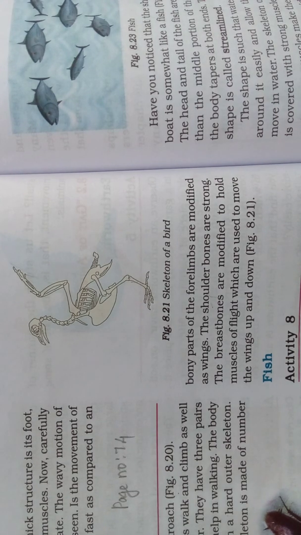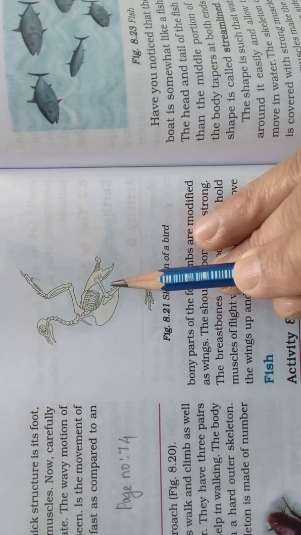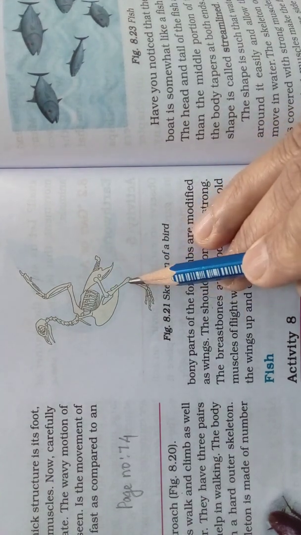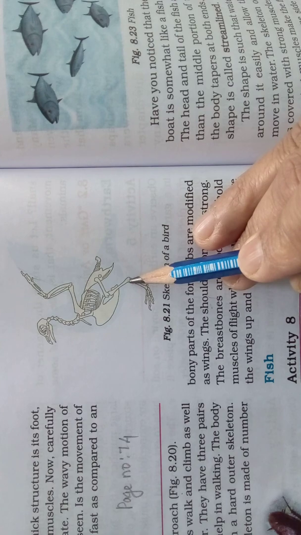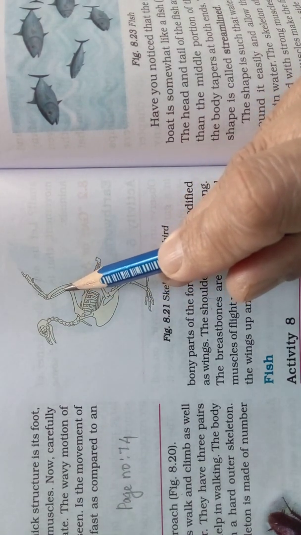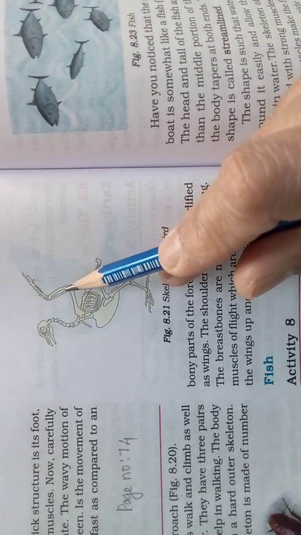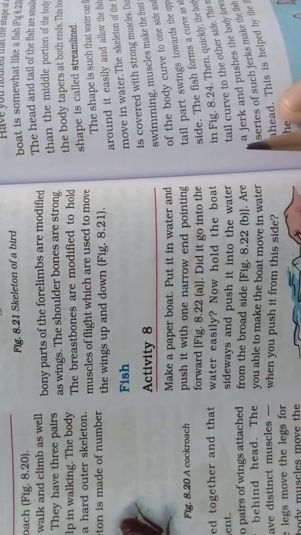In this way the movement occurs in the bird. It can fly in this way. It has the hind limbs, and with the help of hind limbs, it can walk and perch. The forelimbs are converted into wings. Understood, children? Come, we will see the next movement, movement in fish.